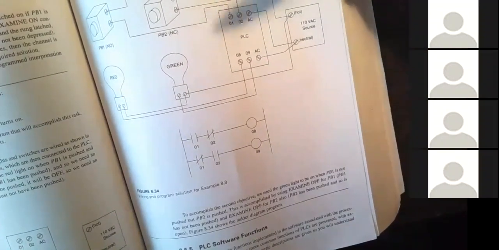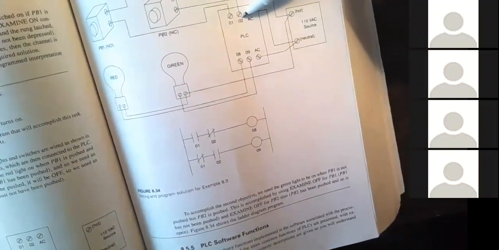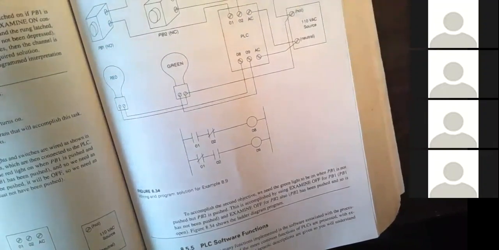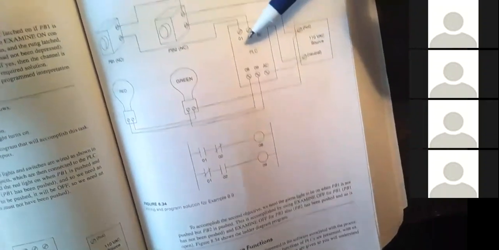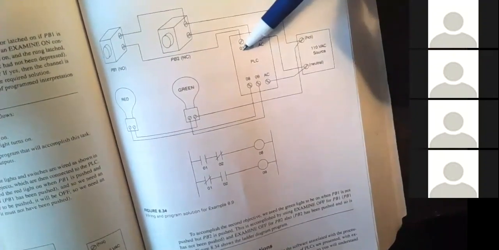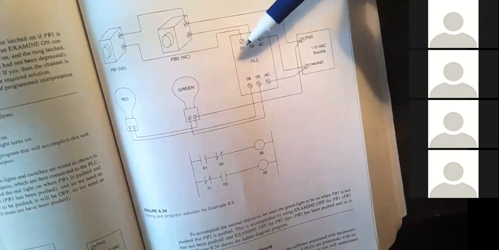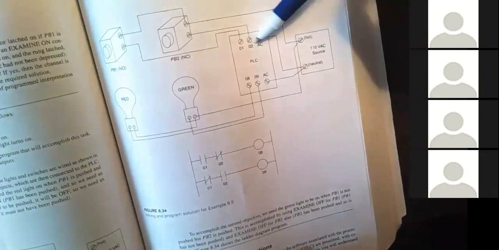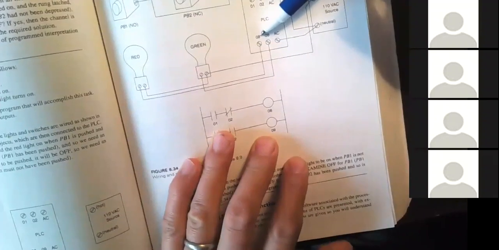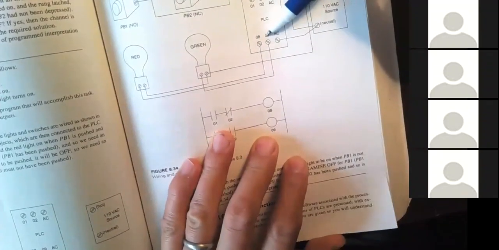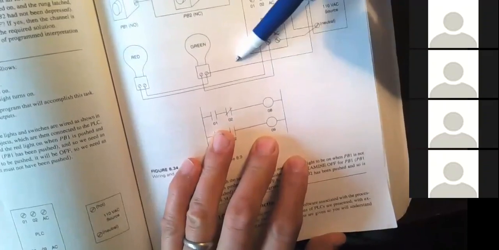And every input module has addresses. That's how computers identify inputs and outputs. So all the inputs have an address. In this case, it's 01, 02. All the outputs also have addresses. In this case, they start with 8, 9, 10, 11, and it keeps going on.